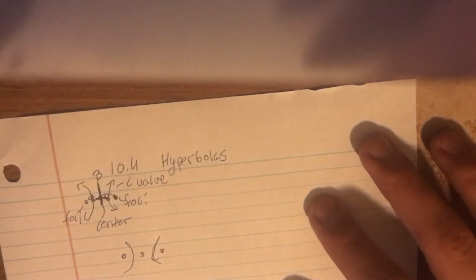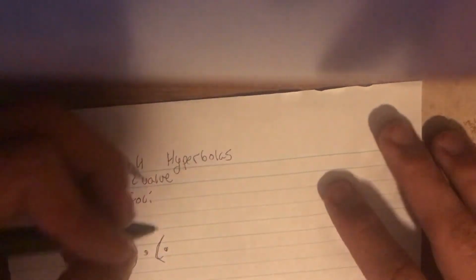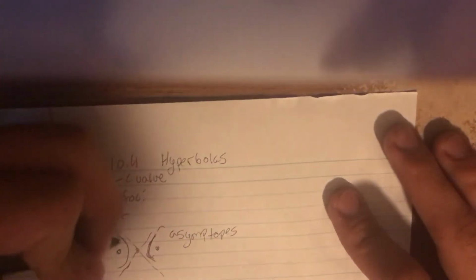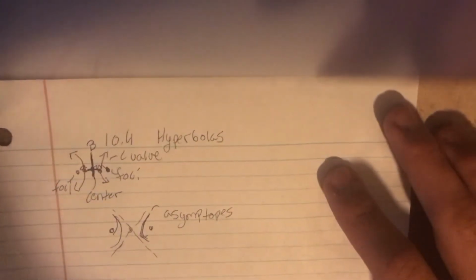To determine your curves, you need asymptotes. Now, what these asymptotes do is say how big your curves are going to be.